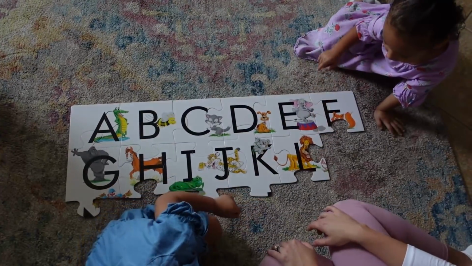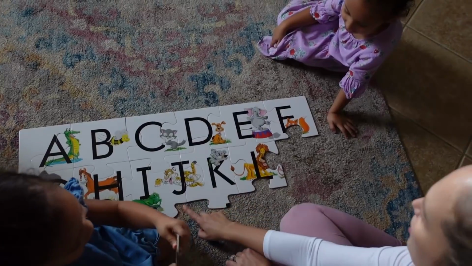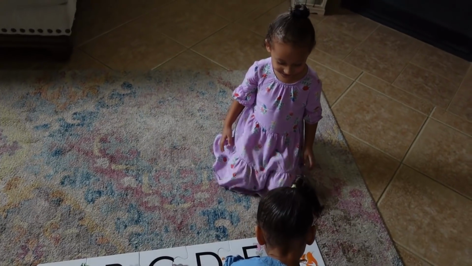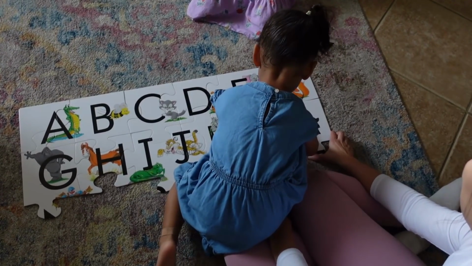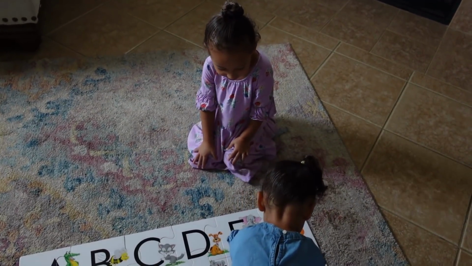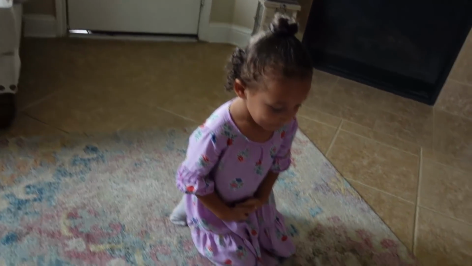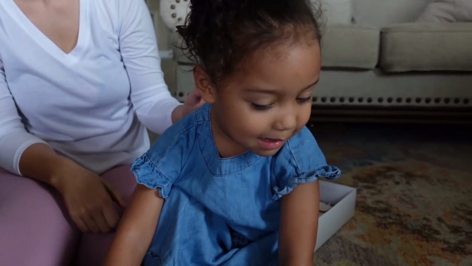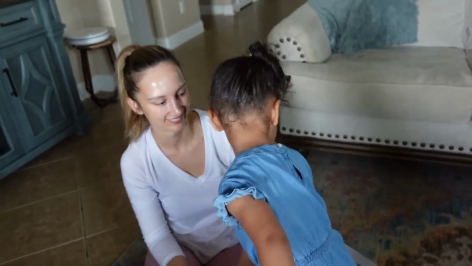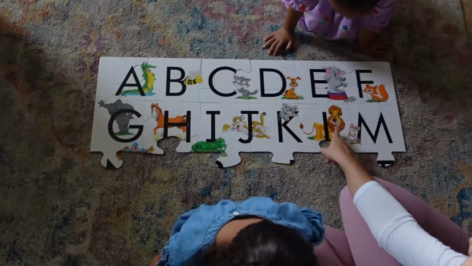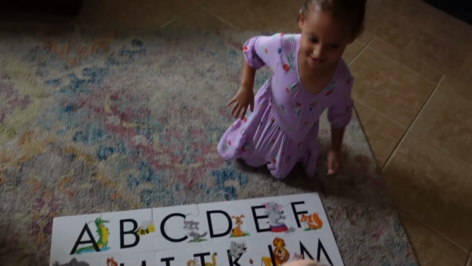What's the next letter? H, I, J, K, L, M. M is for mouse. What else starts with M? Mommy. Good job. What sound does M make? Phoebe, what sound does M make? Good job, baby. What comes after M? Let's see. J, K, L, M, N.